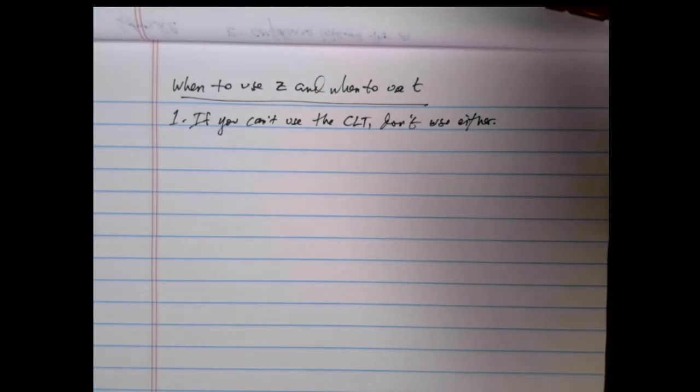You can't construct any kind of confidence interval if you can't apply the central limit theorem to guarantee the approximate normality of the sample means. What you should do in the real world, so in problems you would just answer, I can't construct a confidence interval here because the CLT can't be applied. In real work, what you should do is stop and call a professional.